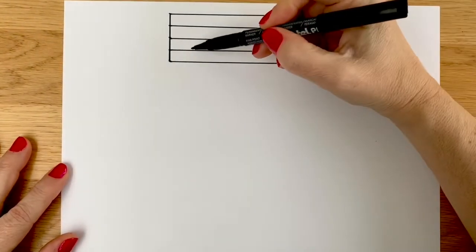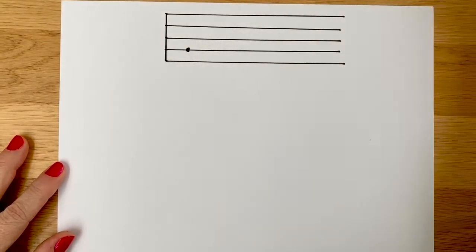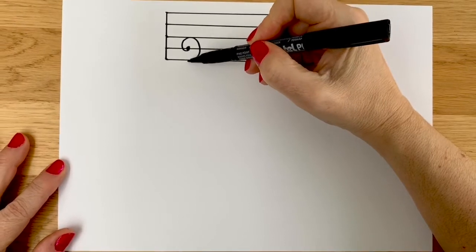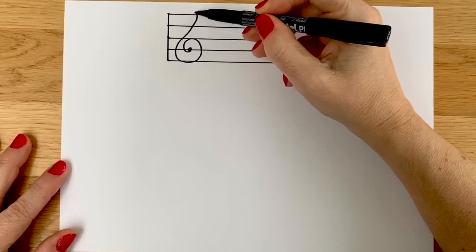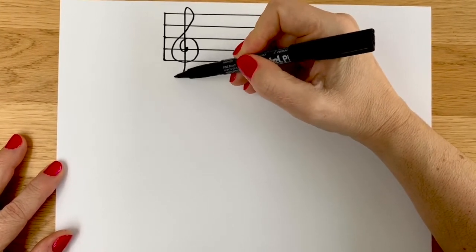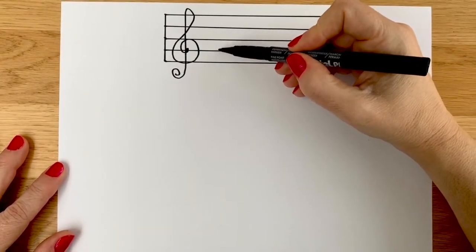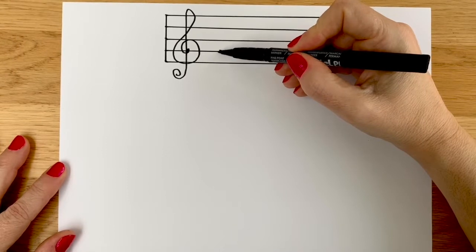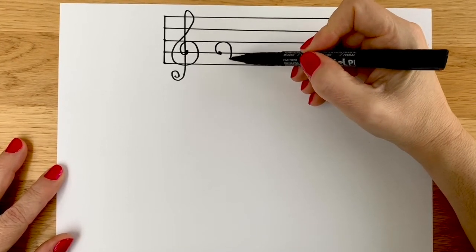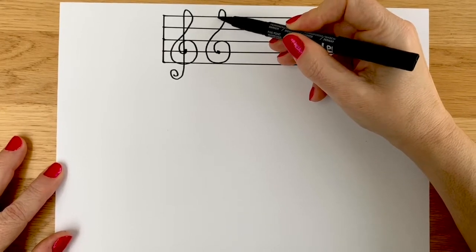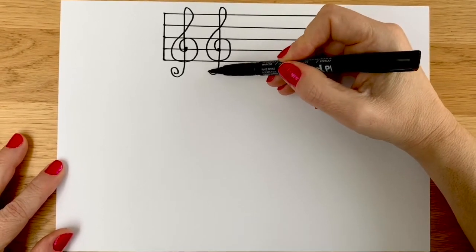Now we're going to create what's called the treble clef. You start on the 2nd line. You work your way around, all the way up, do a twirl back down and then a 2nd twirl. Start on the 2nd line, work your way around, all the way up, twirl yourself around, all the way down and a 2nd twirl.